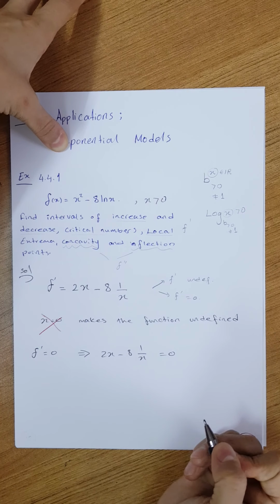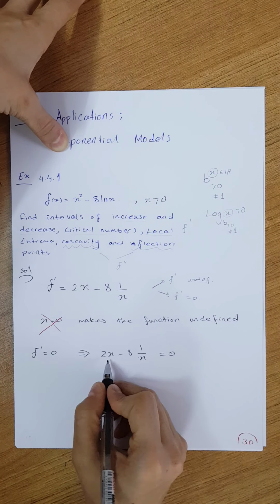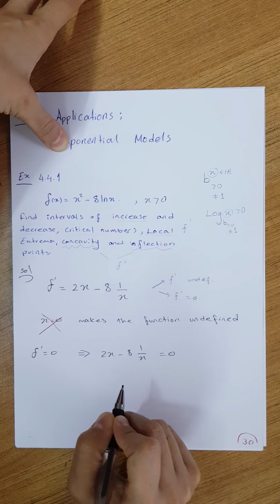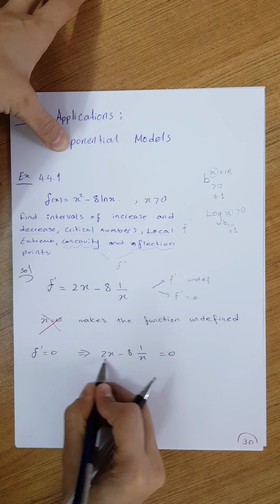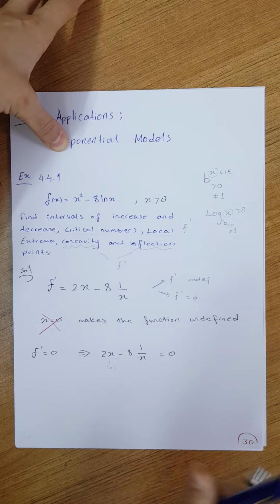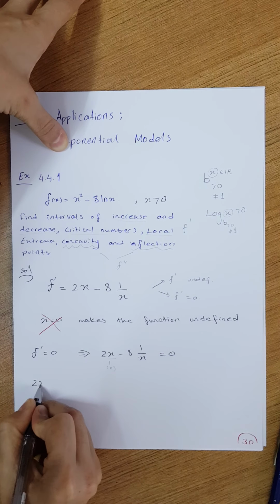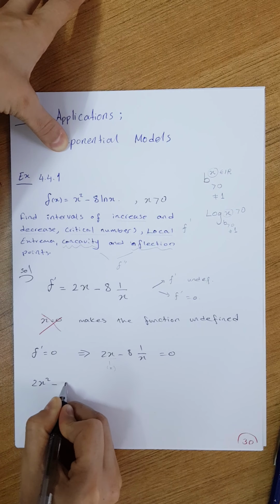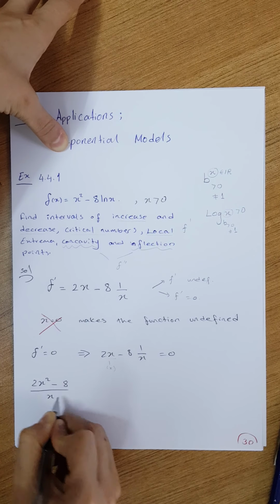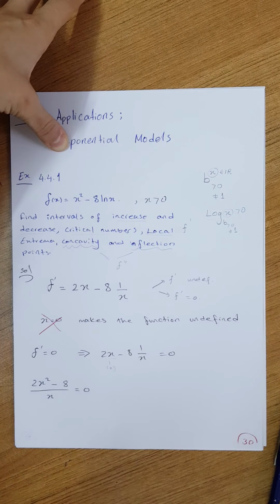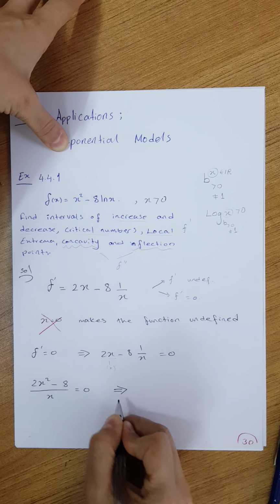How do I solve that equation? I have to equalize the denominators of this one and that one. The denominator of this one is 1. I'm simply multiplying numerator and denominator by x. So what will I get? I will get 2x squared minus 8, all over x, equal to 0. And 0 is not in the domain of the function, so it cannot be the denominator.